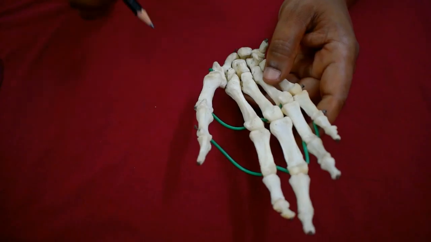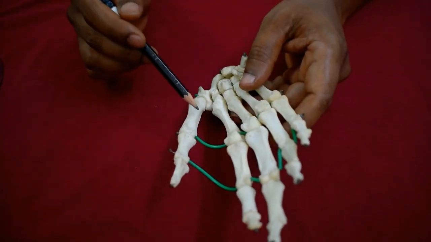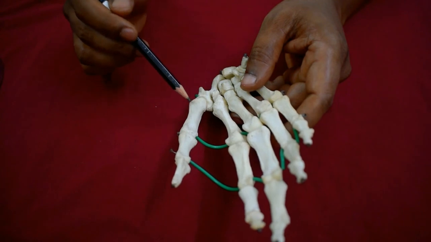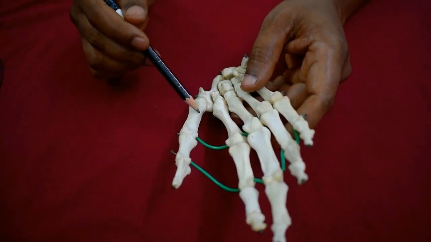Then another one is Bennett fracture. Bennett fracture is nothing but fracture of base of first metacarpal bone. Here at this level, if there is a fracture, that fracture we call Bennett fracture.